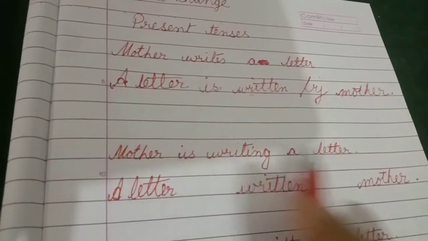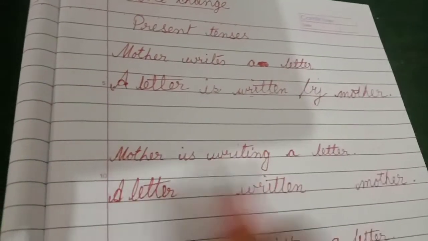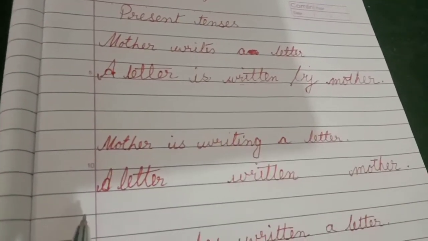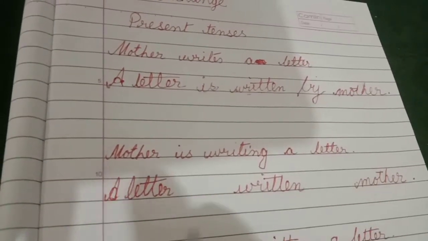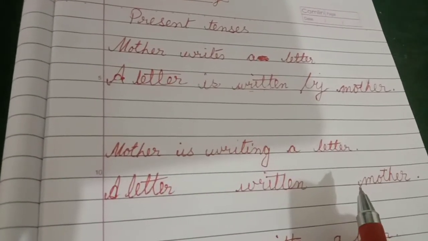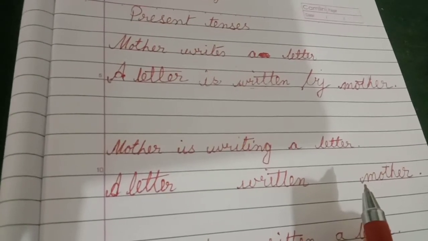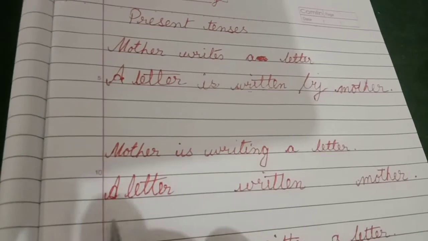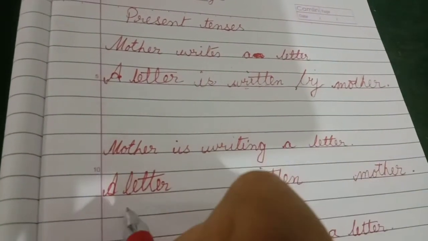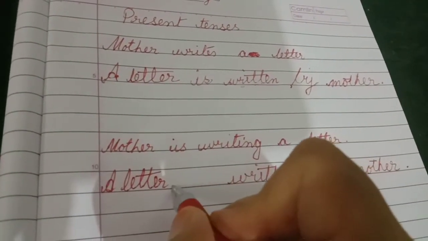This sentence is in active voice and in present continuous tense. So the passive voice also will be in present continuous tense. So how do we make a sentence which is in present continuous and in passive? A letter, since it is singular, we will use is.